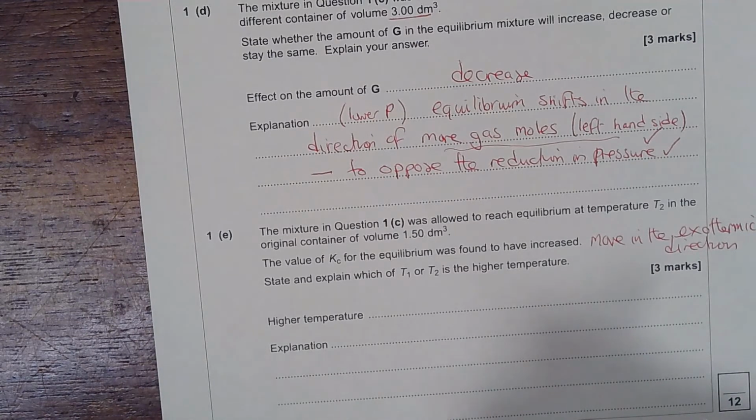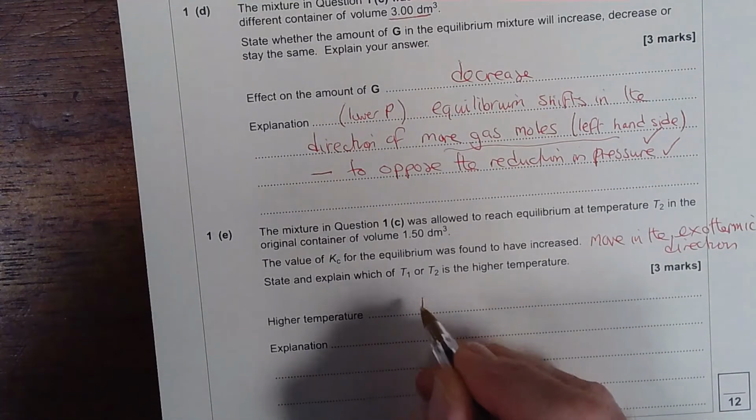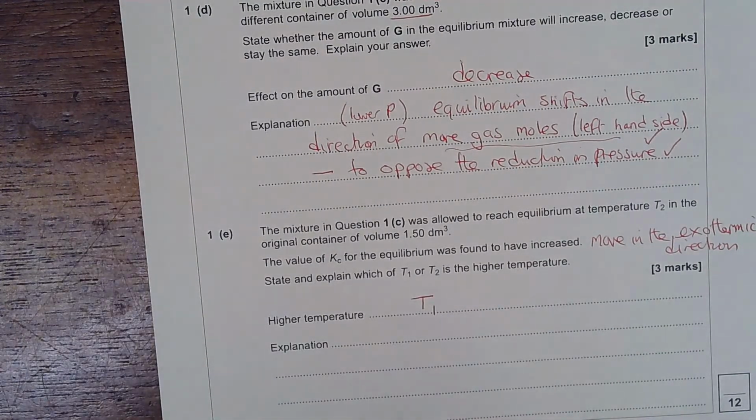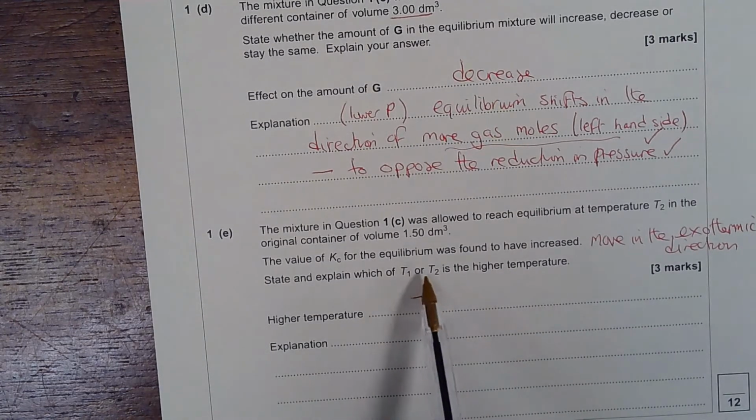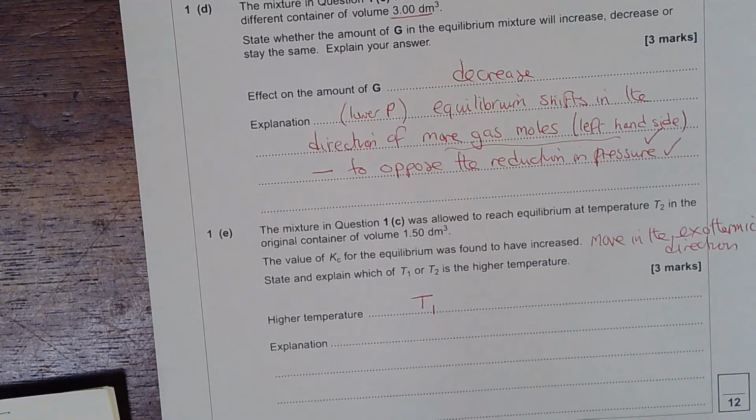The question says state and explain which of T1 or T2 is higher. Well, when we go to T2, it moves in the exothermic direction, which means that T1 is the higher temperature. Because as we move towards T2, if T2 is the lower temperature, it will encourage the equilibrium to shift in the exothermic direction to oppose the lower temperature. There's a movement in the exothermic direction.